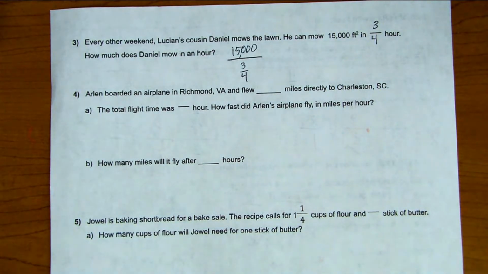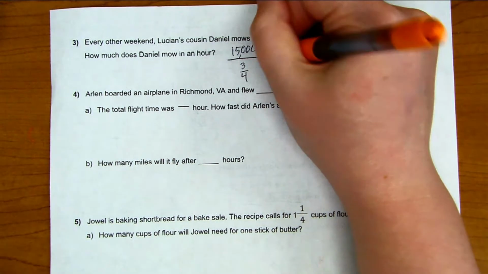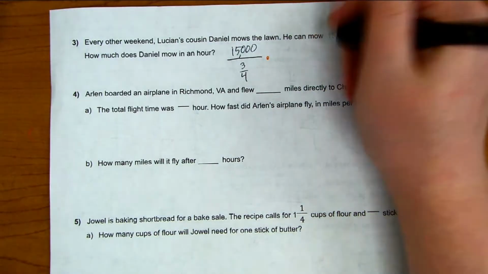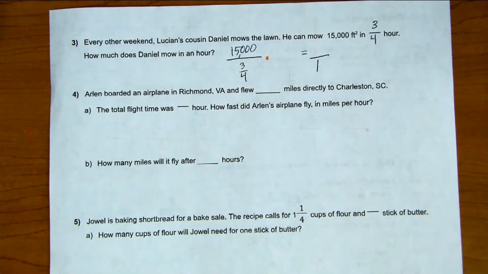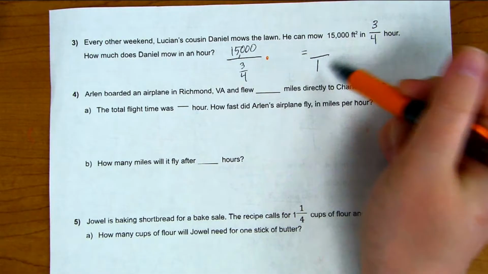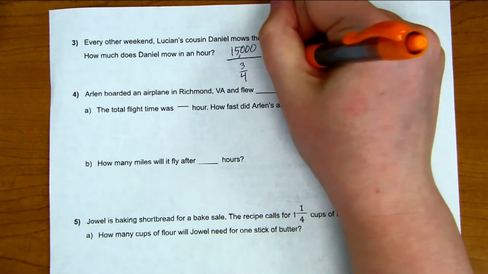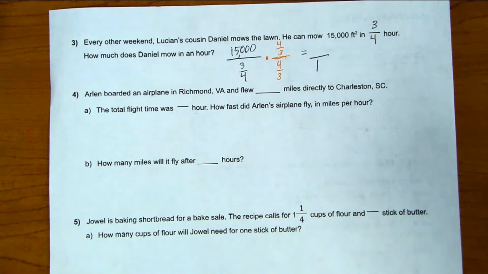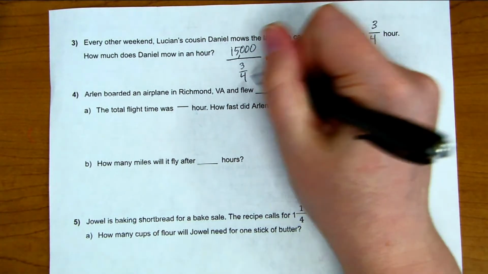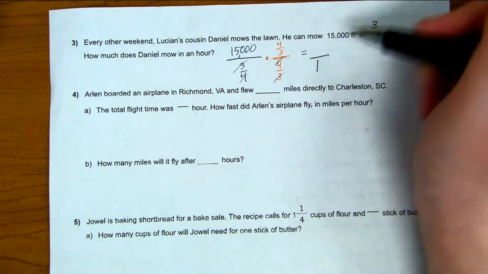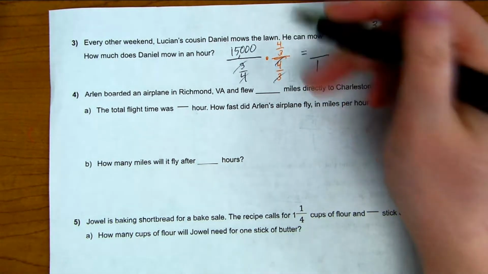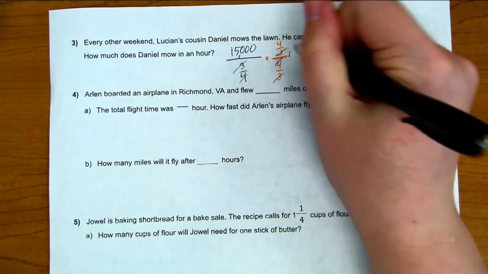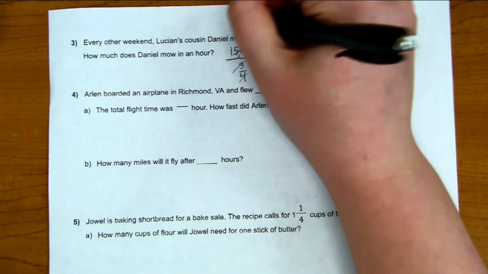And to figure out how much he mows in 1 hour, we can change the denominator to 1 by multiplying by its reciprocal. So we can multiply by 4/3, and we'll do the same to the numerator. So sure enough, everything will cancel out in the denominator. In the numerator, 15,000 and 3, you can divide those both by 3, so we'll end up getting 5,000 instead.